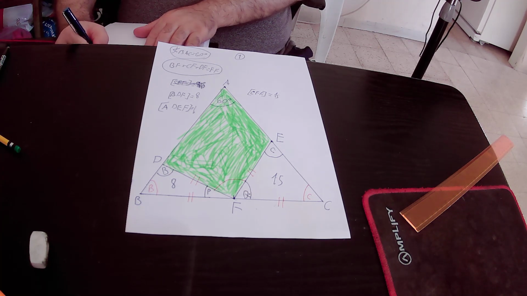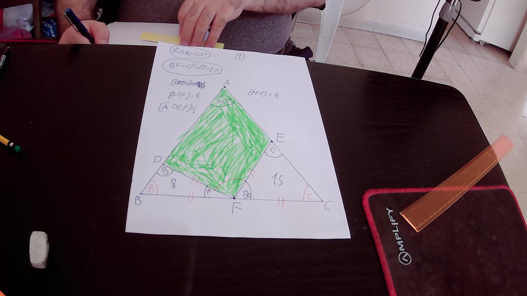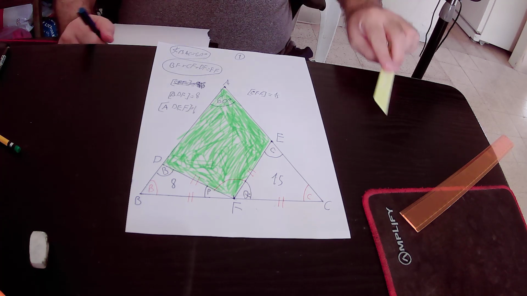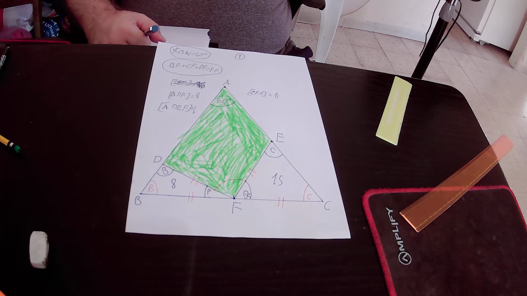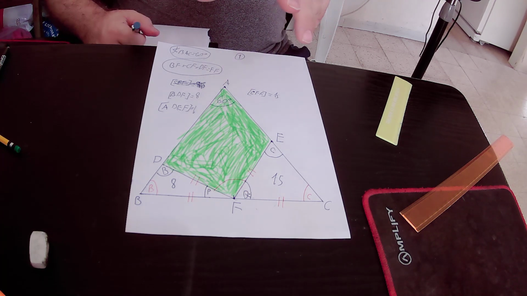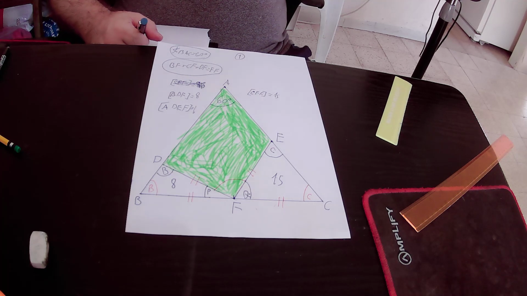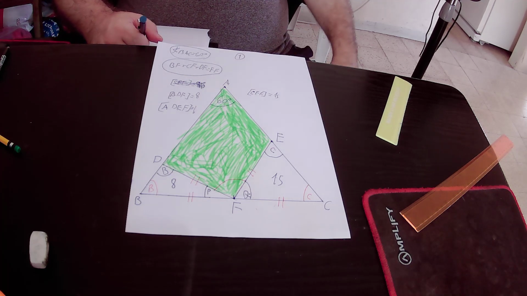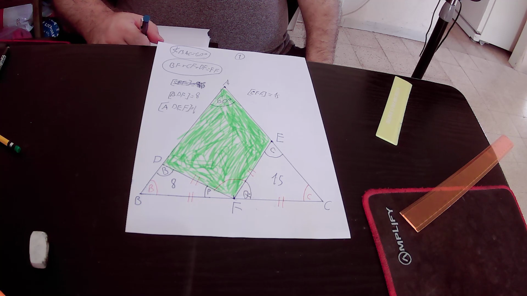Therefore, according to rule number 2, the sum of the angles at any point on the straight line BC must be equal to 180 degrees. So if we focus on point F that is on the straight line BC, the sum of the angles at point F of the straight line BC must be equal to 180 degrees.